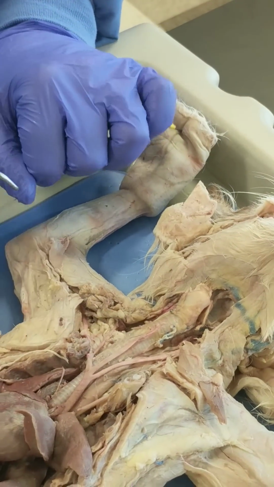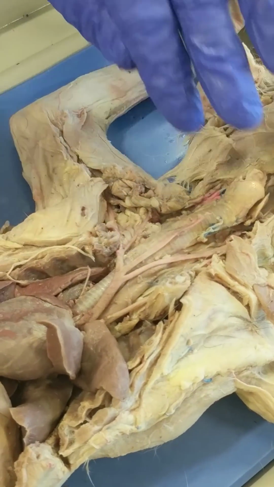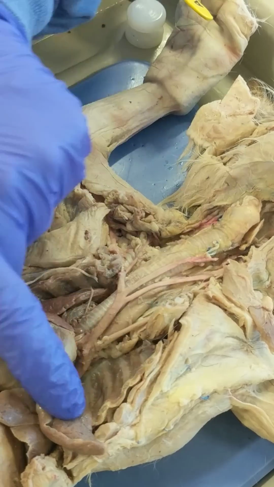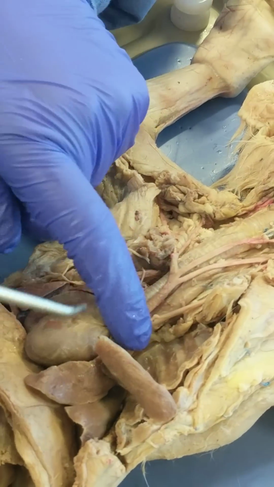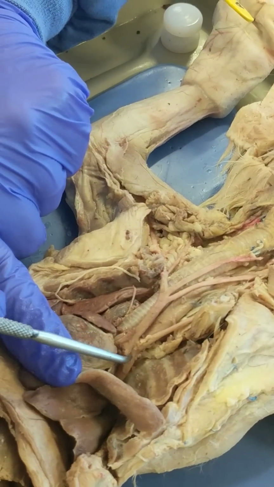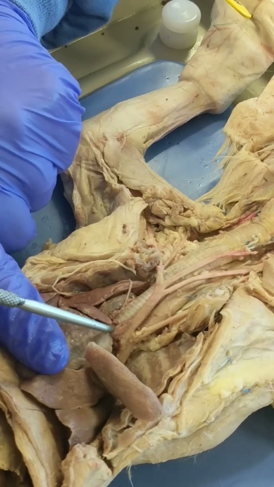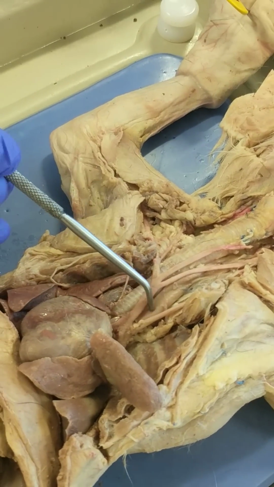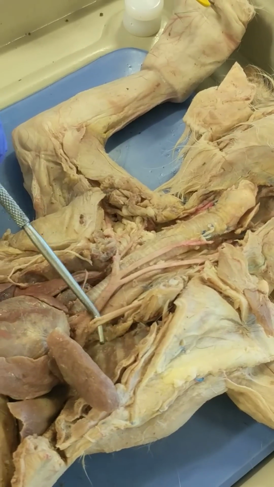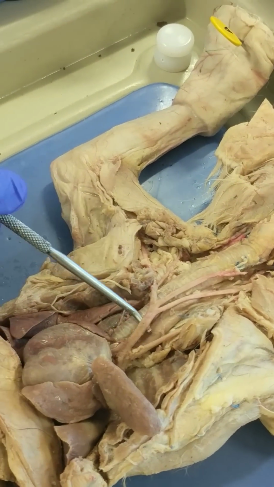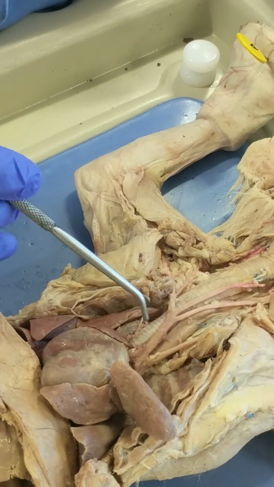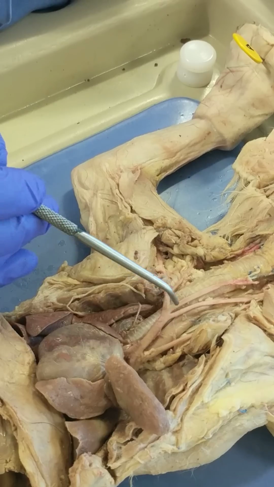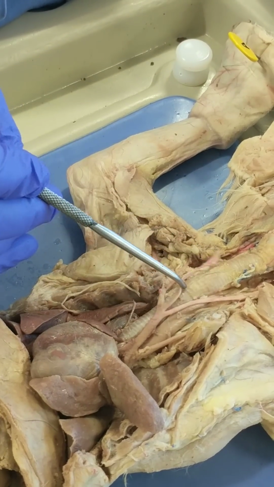Since we're up here, I'm going to go ahead and do some vessels in the sternum neck region. This is the aortic arch right here, and we'll come back to that and look at it in relationship to the heart. But this aortic arch gives off two prominent arteries. This is the left subclavian artery. This is the brachiocephalic artery, or trunk you can call it. The brachiocephalic trunk branches into three arteries.